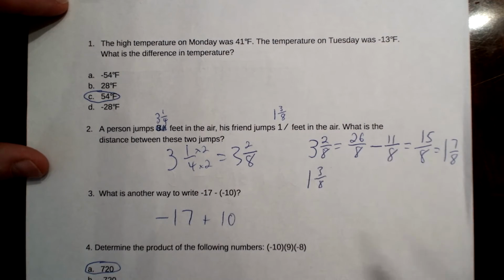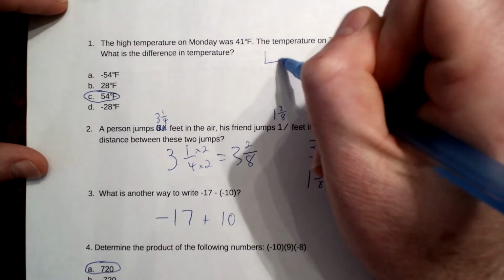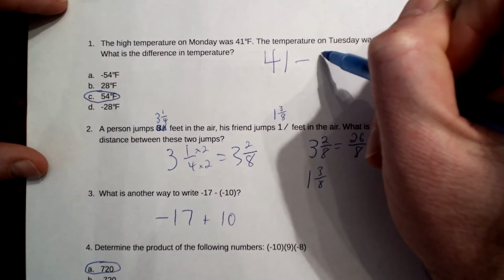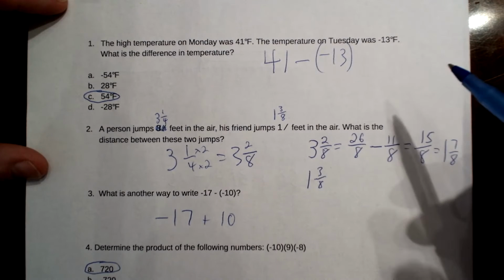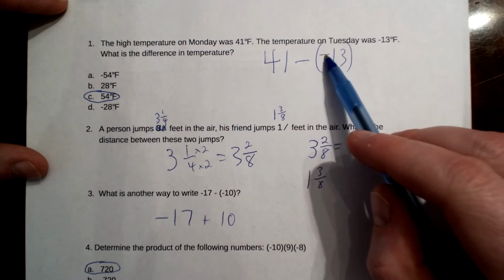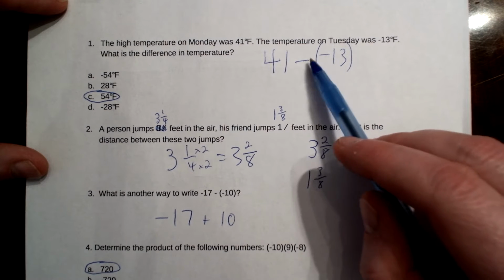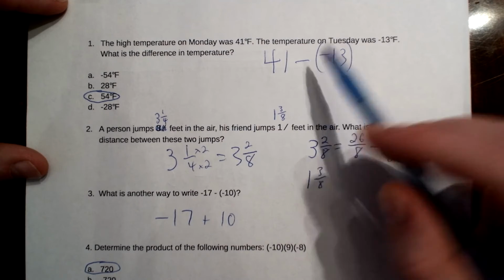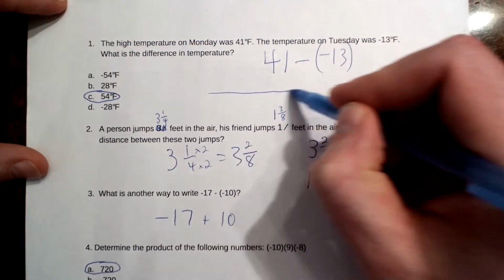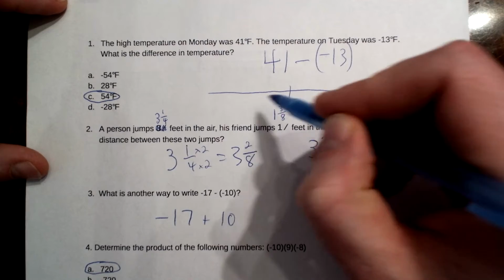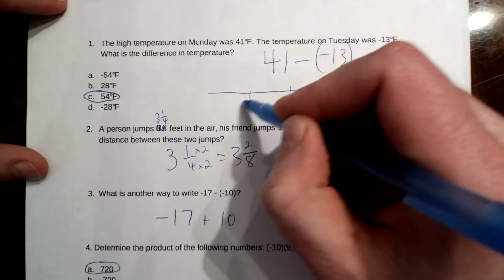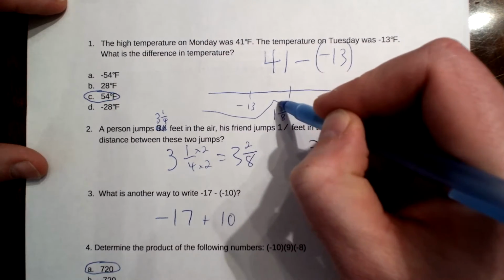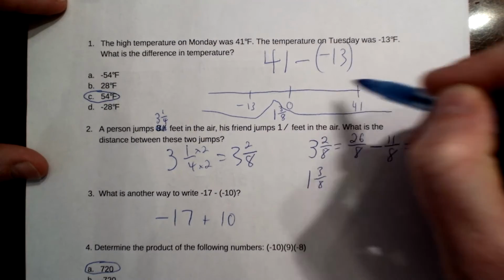So a difference is subtraction. So 41 minus a negative 13. Well, as we learned in class, subtracting a negative, so a negative makes something opposite. So the opposite of subtraction. Or if you think about it, the difference between 41 degrees and negative 13 degrees. Try to keep that separate there.